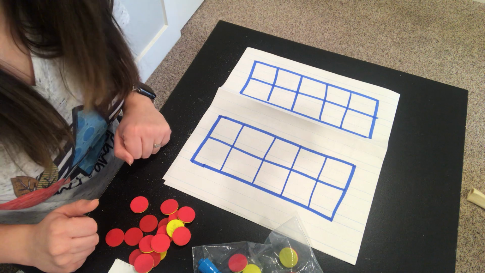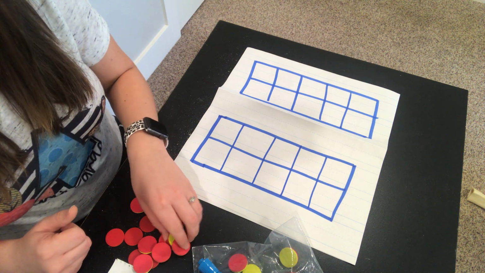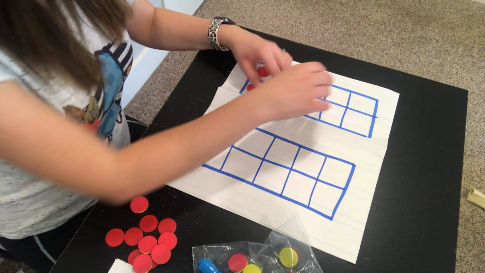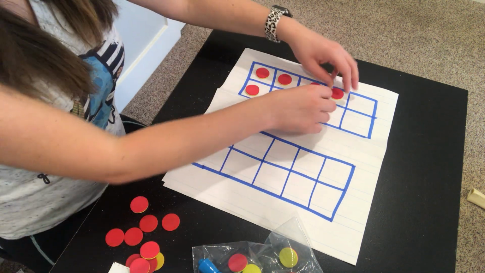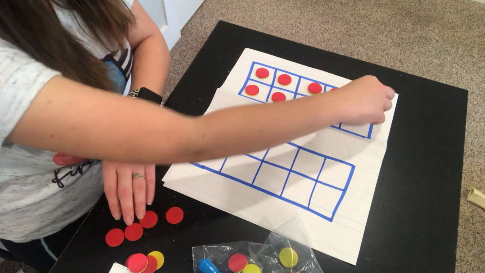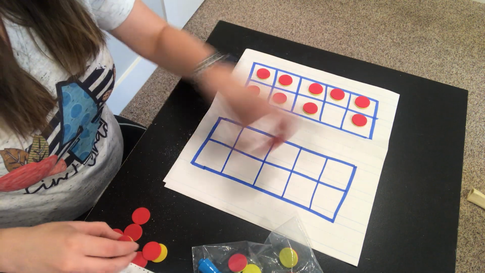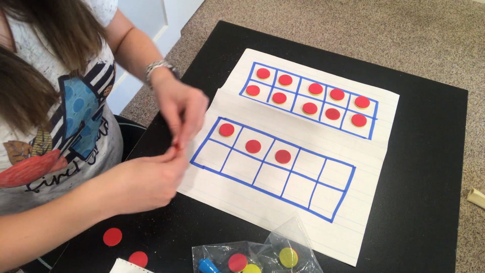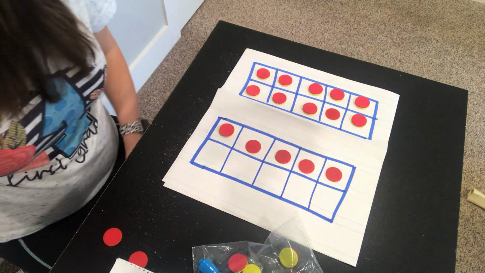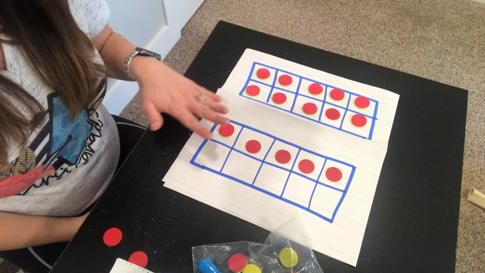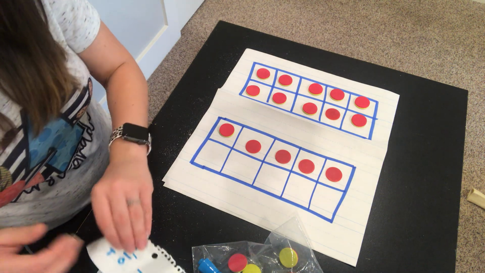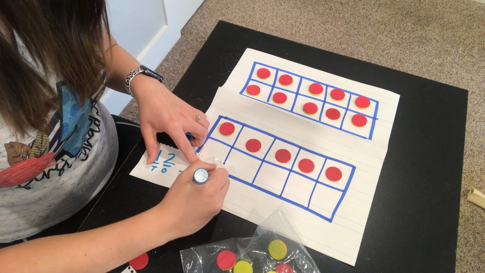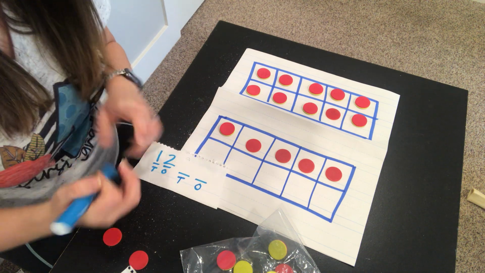How about, let's build 15. 1, 2, 3, 4, 5, 6, 7, 8, 9, 10, 11, 12, 13, 14, 15. Okay, we have built 15 here. When I go to write 15, how many 10s do I have and how many 1s?